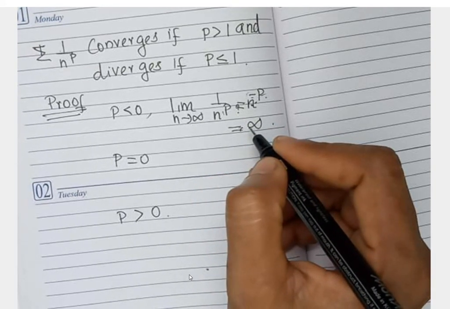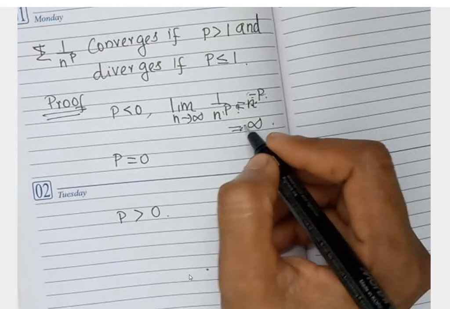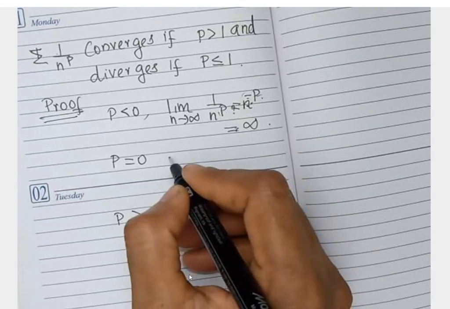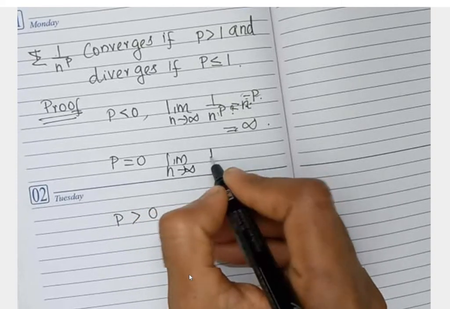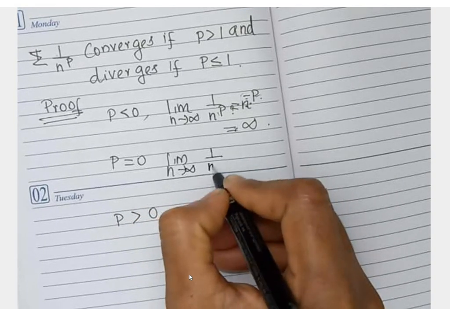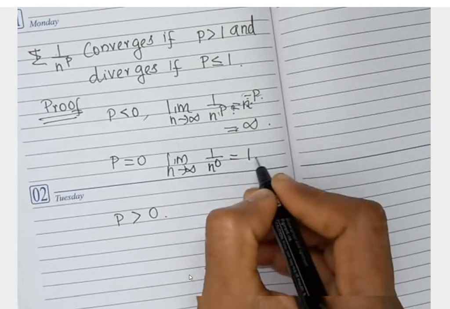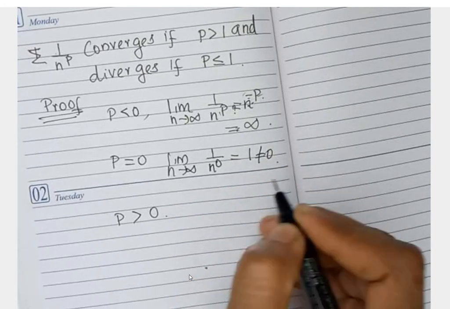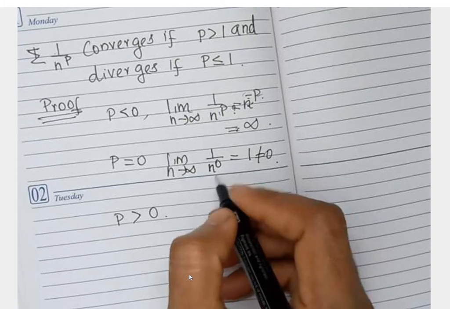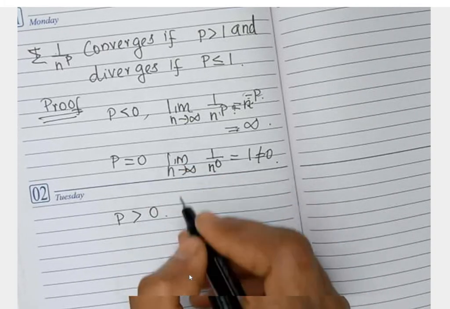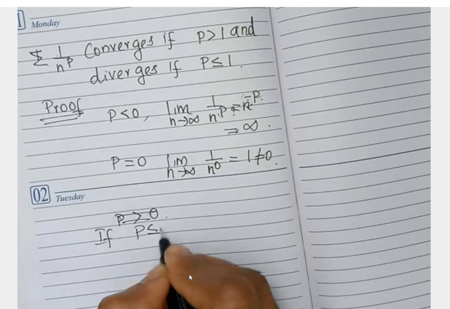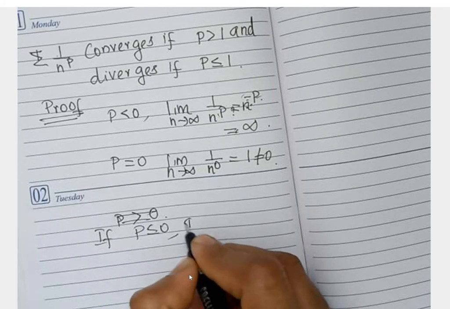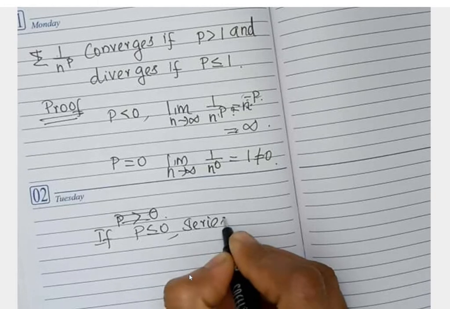So the series diverges. If p equal to 0, what happens? The limit as n tends to infinity of 1 by n raised to 0 is equal to 1, which is not equal to 0. So by the divergence test, we can see that if p is less than or equal to 0, the series diverges.